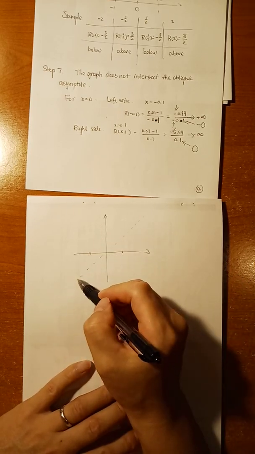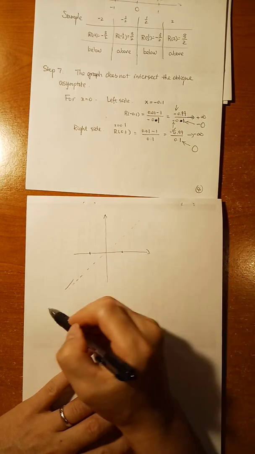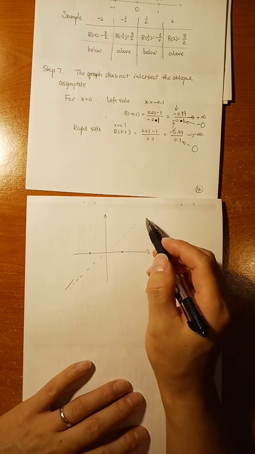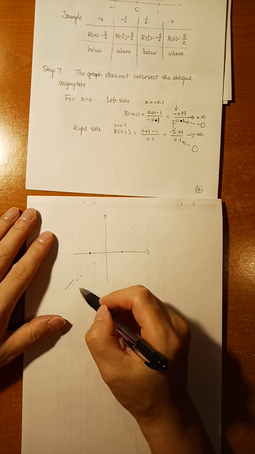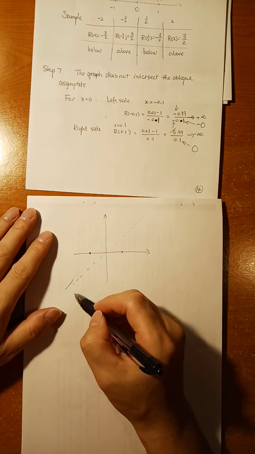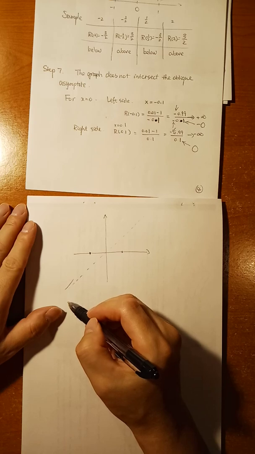When x approaches infinity or negative infinity, the graph will be close to the oblique asymptote. And since the point is here, if you sketch any graph on this part, below it, you have to cross the oblique asymptote.